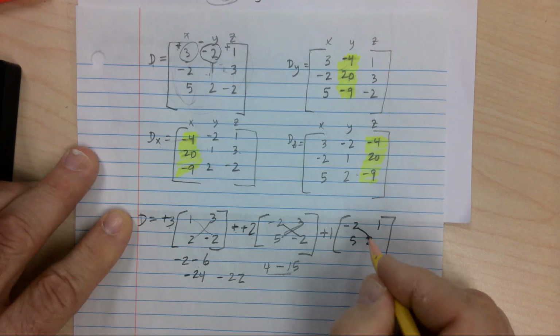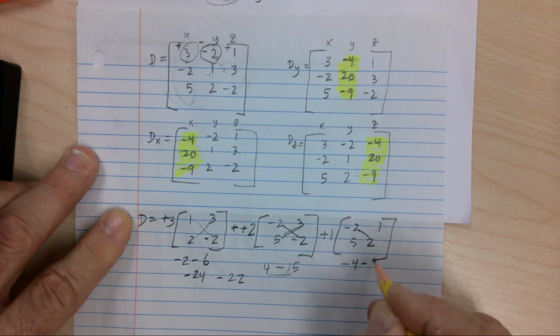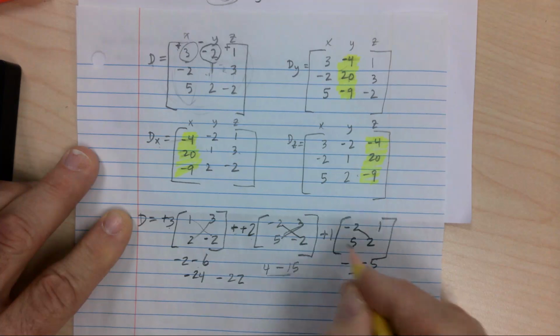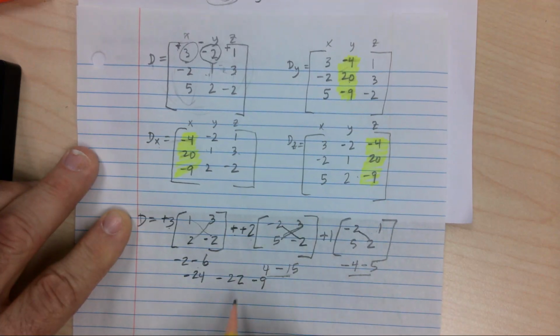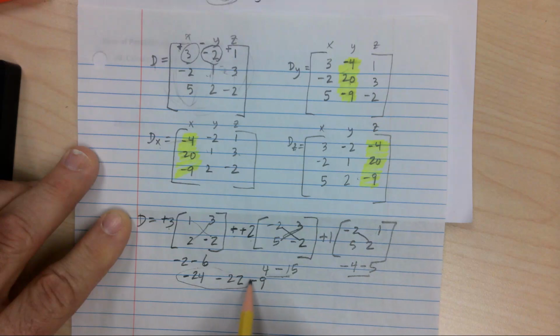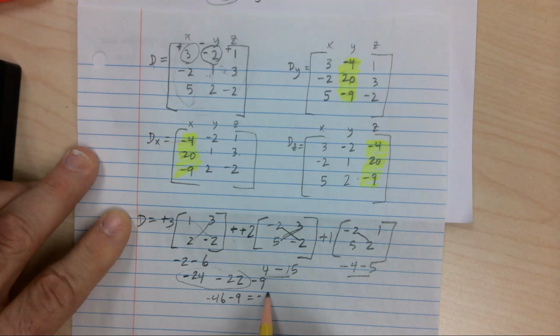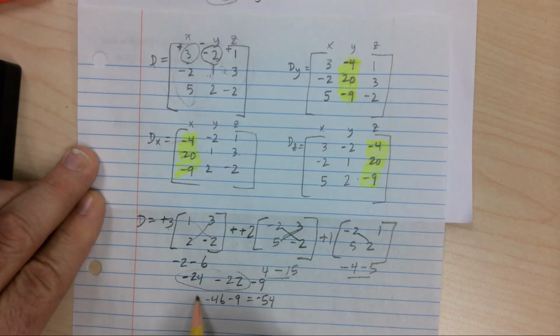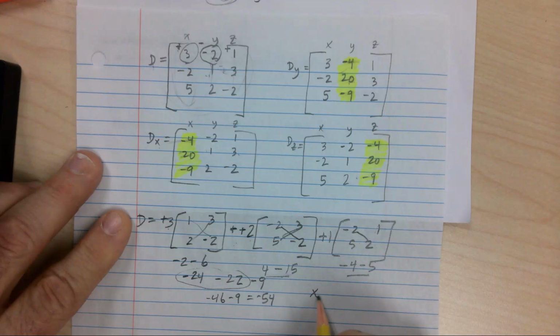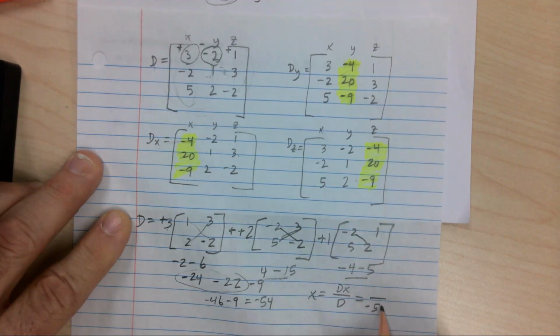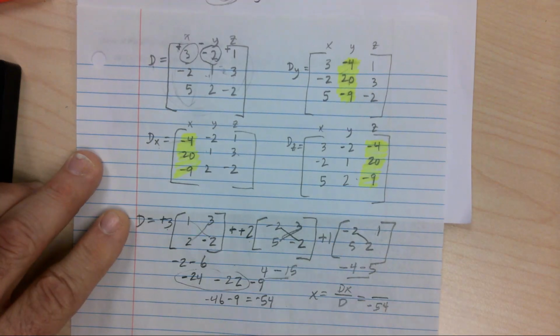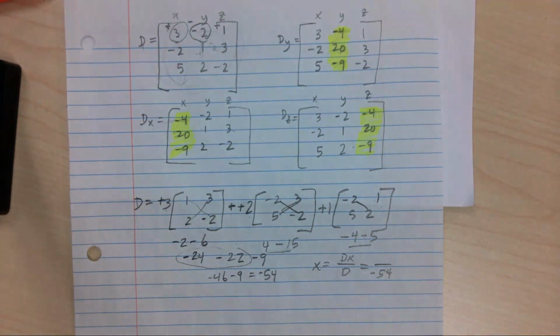And over here I get -4 minus 5, which is -9 times 1, which is -9. So this is -46 minus 9, which is -54. So that's what d equals. Remember, x equals dx over d. So now we know what d is. It's -54. So now we have to find dx.